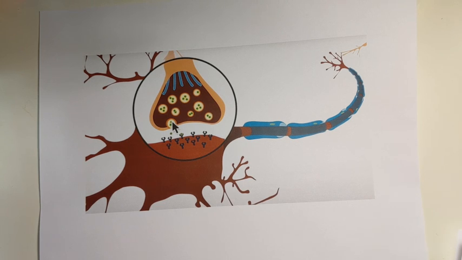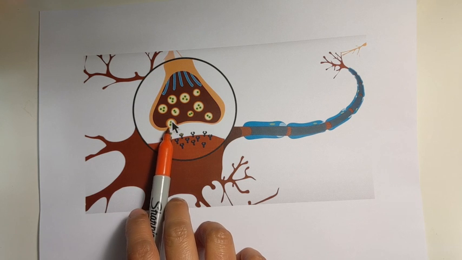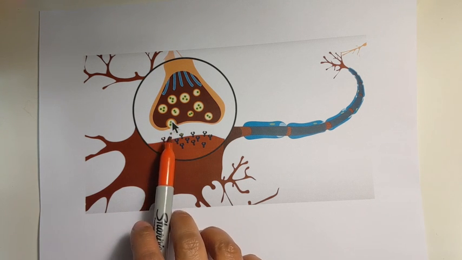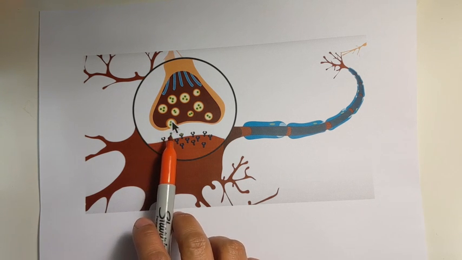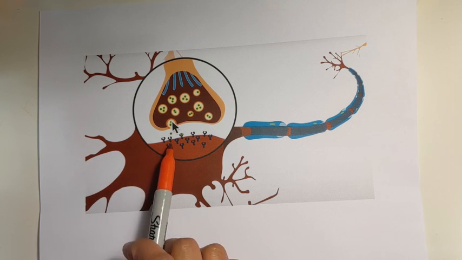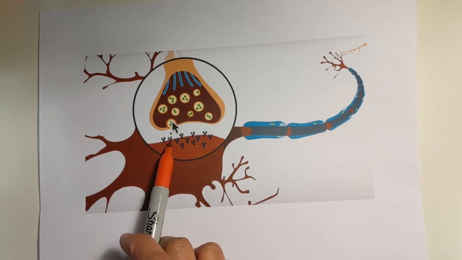This is influenced by other neurons connected through synapses, which we discussed previously. And over here, as you can see, these neurotransmitters are released across the synapse, and it opens a chemically gated channel, which this is representative of.